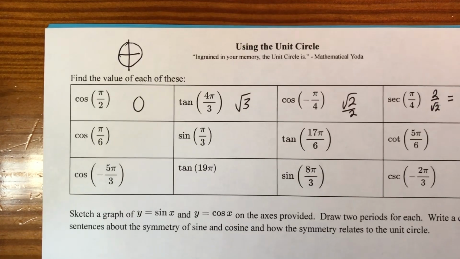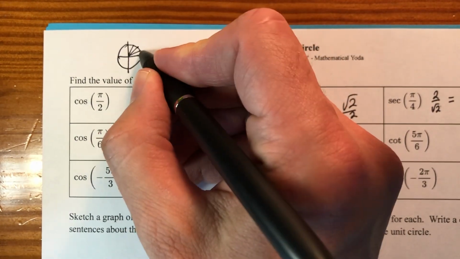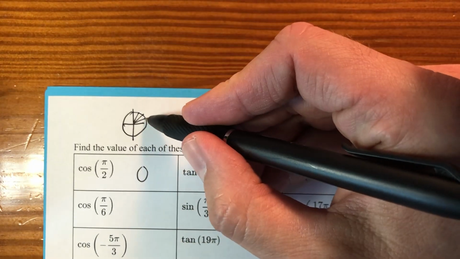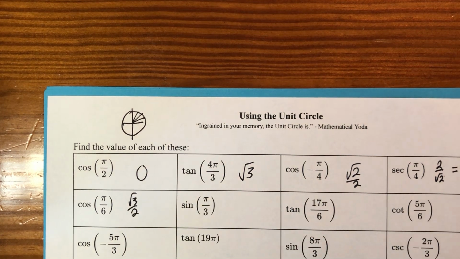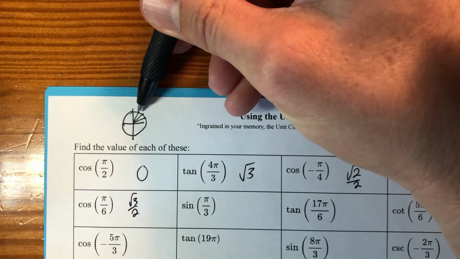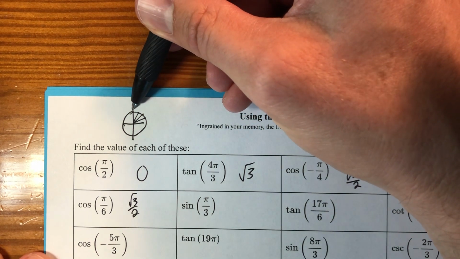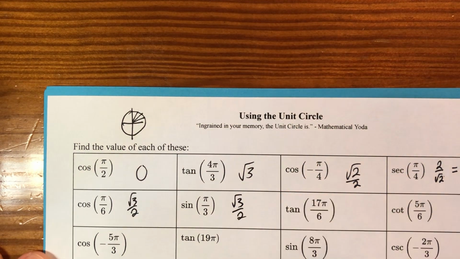Let's move on. Let's go through these next problems a little bit faster and hopefully by memory. Pi over 6 is in the first position here. And cosine starts with 1 square root 3 over 2. There you go. Don't make it harder than it is. Pi over 3 is right here. And we're dealing with sine. Sine counts back with 1 square root 3 over 2. Man, getting a lot of the same answers.